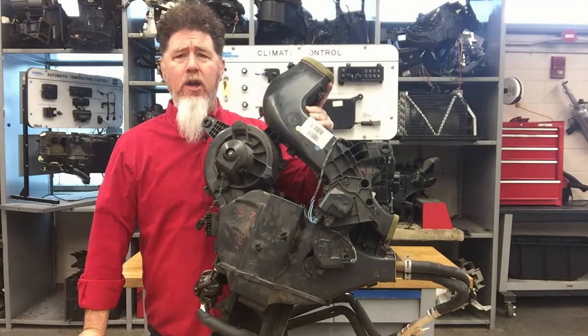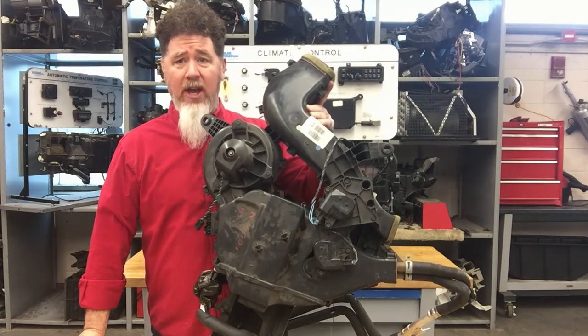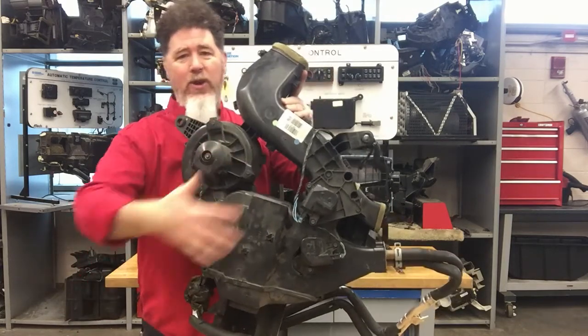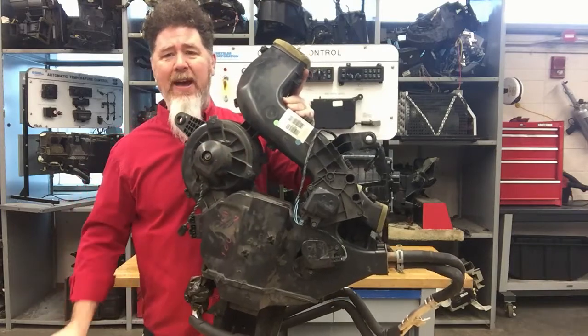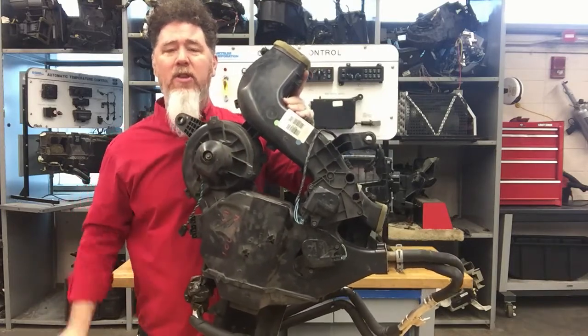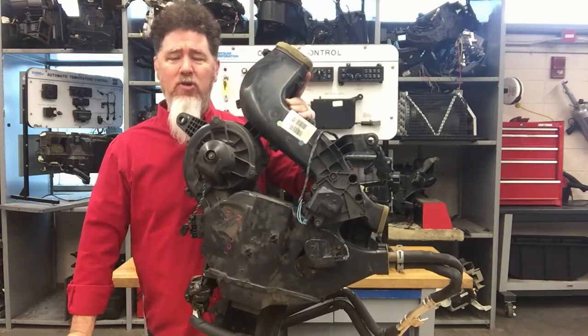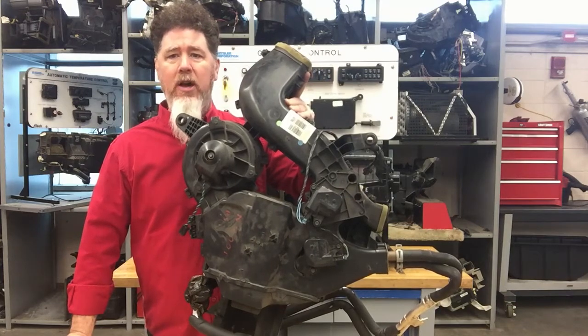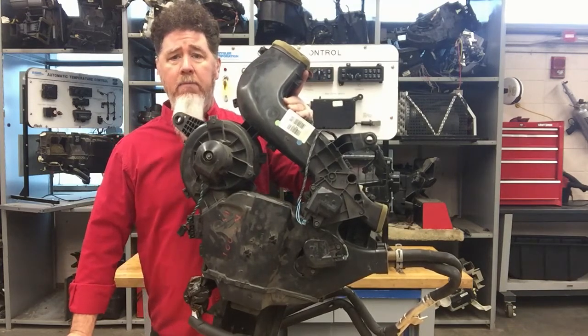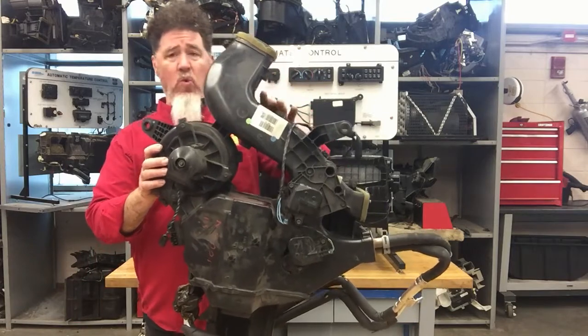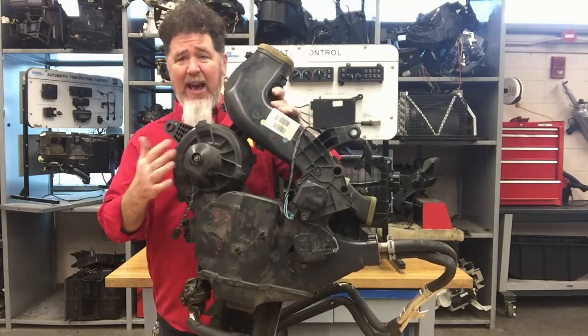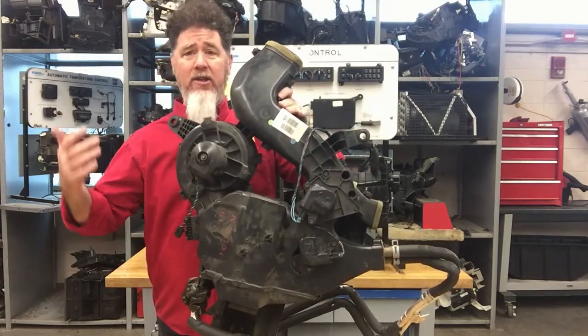If you have a rear AC system that has a rear HVAC system in the back, it looks something similar to this. Typically they're in the quarter panels, could be the driver's side quarter panel, could be the passenger side quarter panel. But what's different about the rear HVAC assembly, it has almost everything that a front one does.